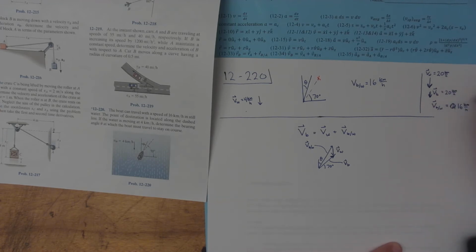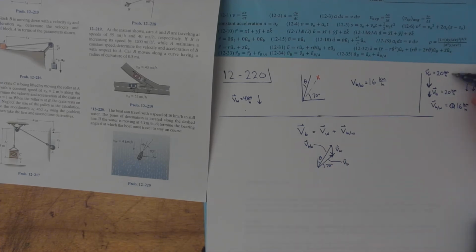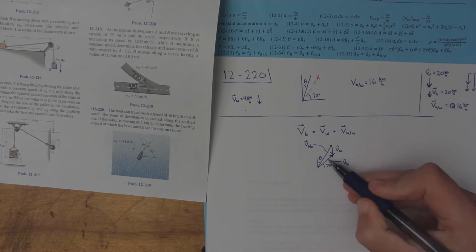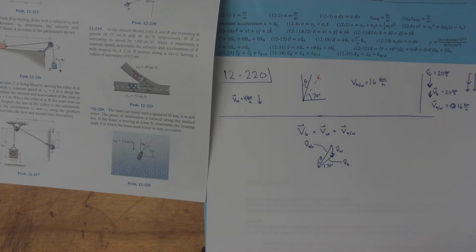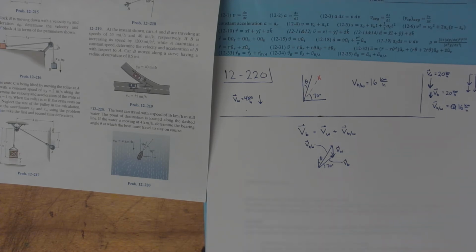So the water's going this way, and then I would add the 16 kilometers to that, and then I get something even bigger for the velocity of the boat. That makes sense. If this is 20, you turn on the motor, you go at 16, now your boat goes even faster. Okay, so that looks good. VB should be the resultant vector, and it is. It's smaller in this case because you're going against the direction of the water.